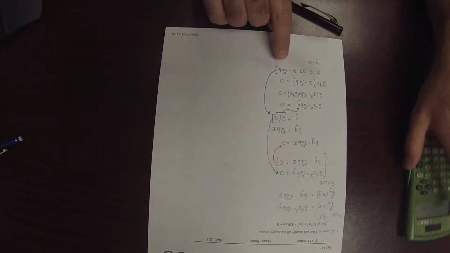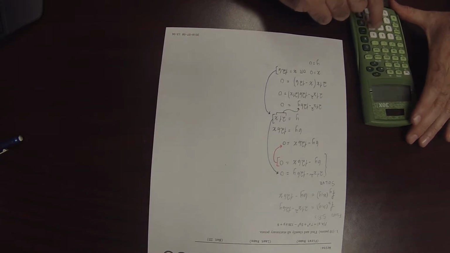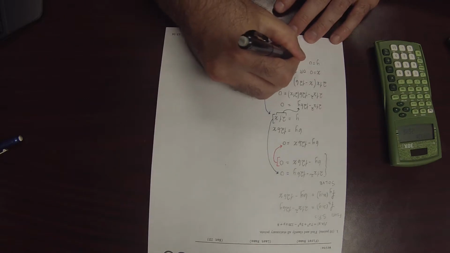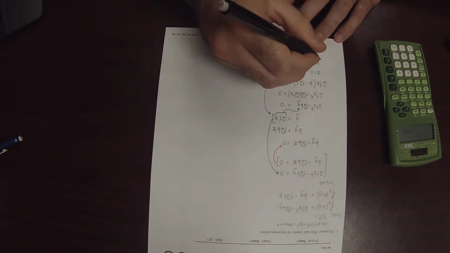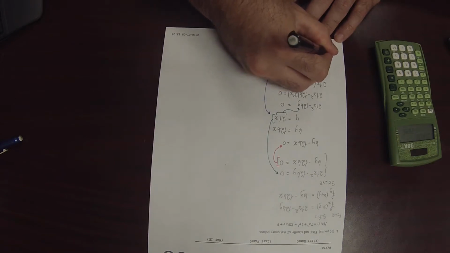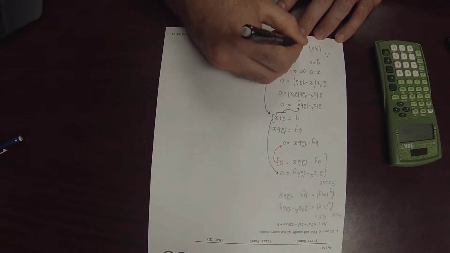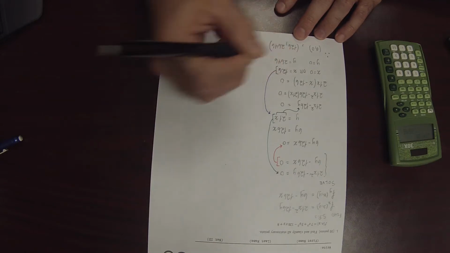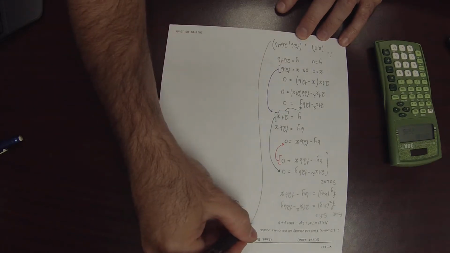And then 21 times 126 is 2646. So y is 2646. So the two stationary points that we found are 0, 0, and 126, 2646. So we found the stationary points, and now let's classify them.